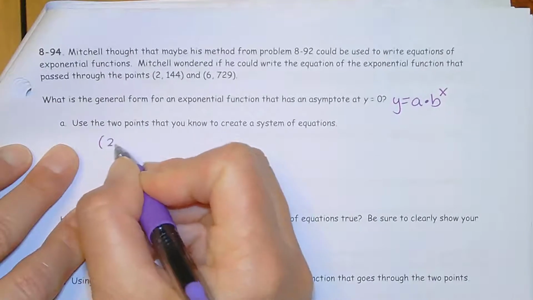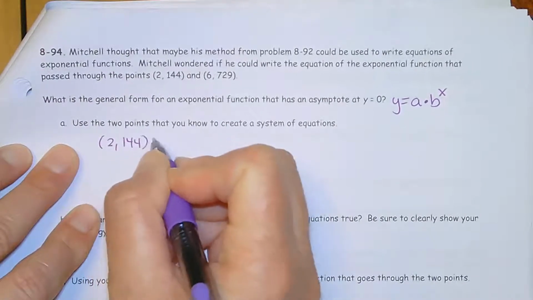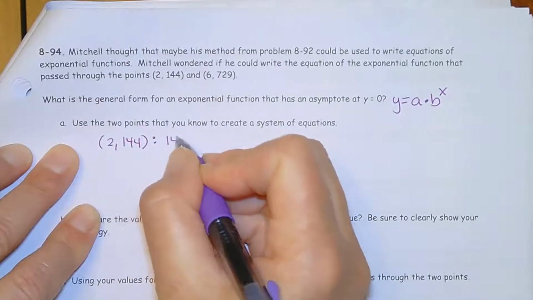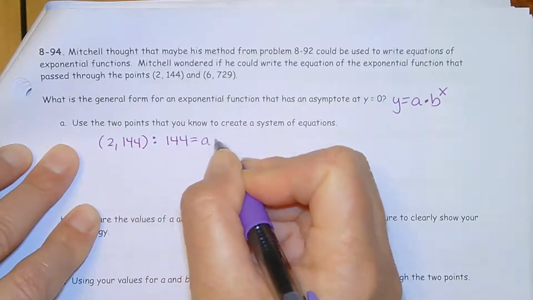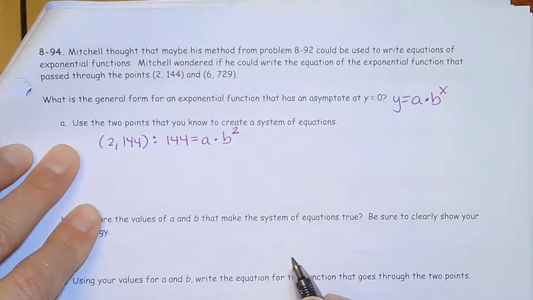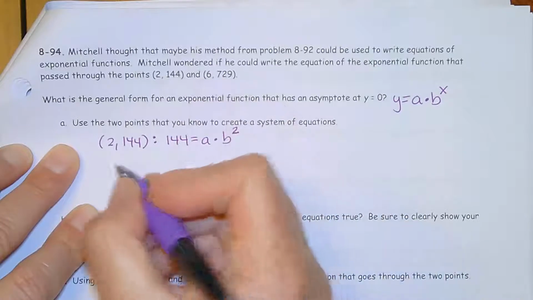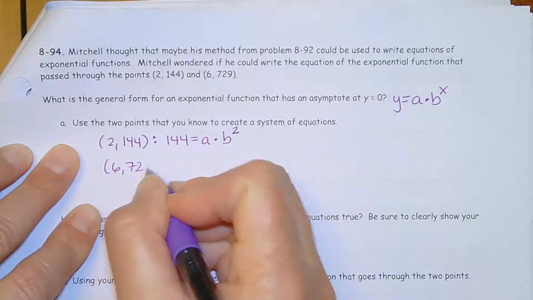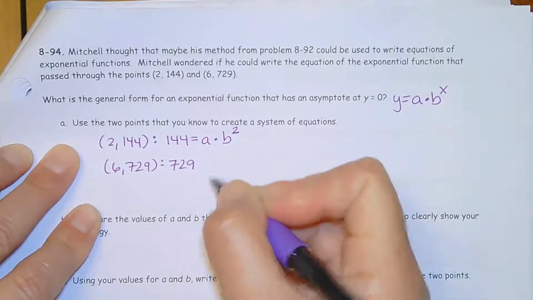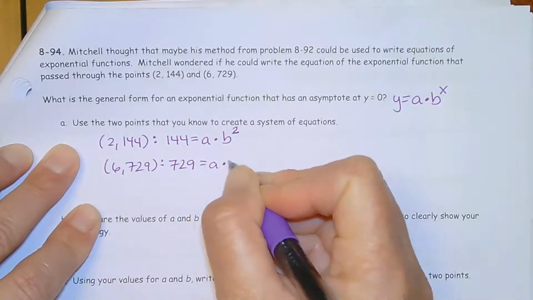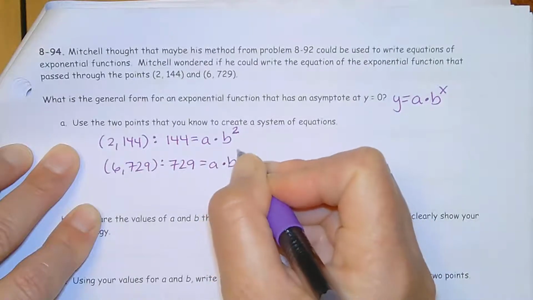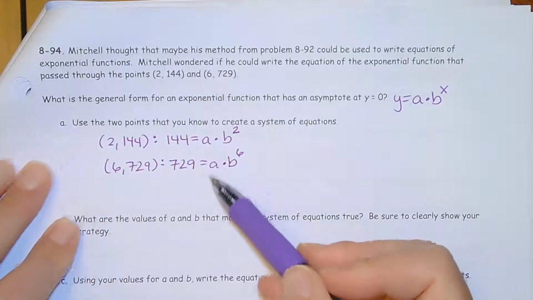So (2, 144), and I'm going to substitute them in here. So I'm going to get 144 is equal to a times b to the power x, which in this case is a 2. I'm going to take the second point, (6, 729), and I'm going to do 729, which is my y, is equal to a times b to the power x, and again, this time the x is a 6. So I end up with these two equations.